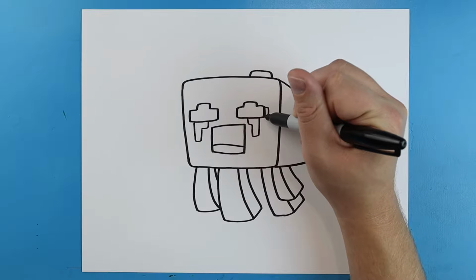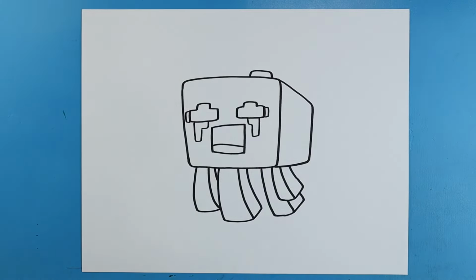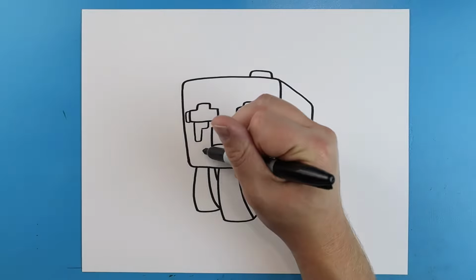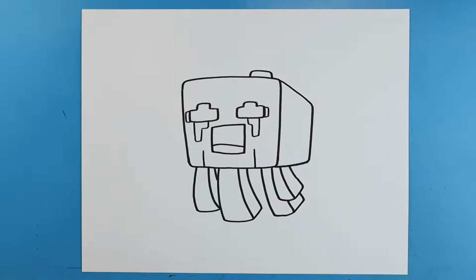Line that goes over and down, and one more here. We'll go over and then down. And right here I'm going to draw a little line that comes down here, and a little line here. And there you go. There is your drawing of a Pumpkin Ghast.